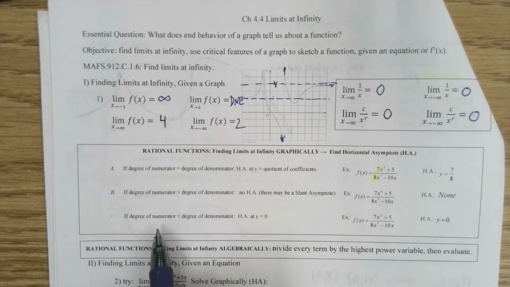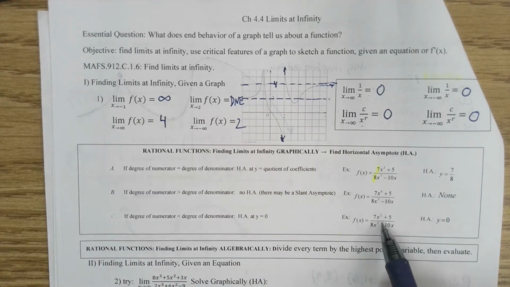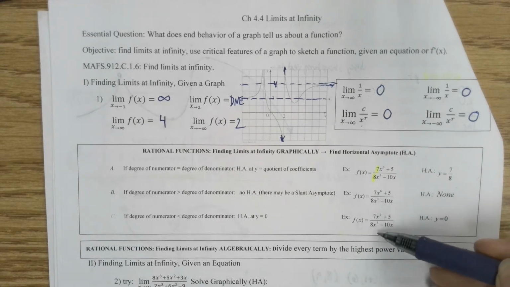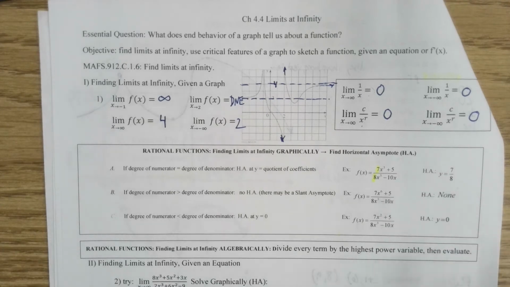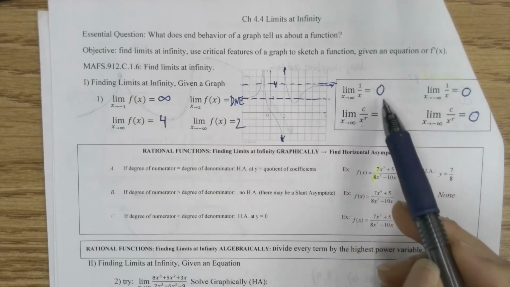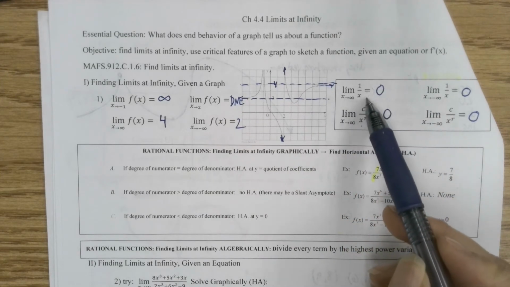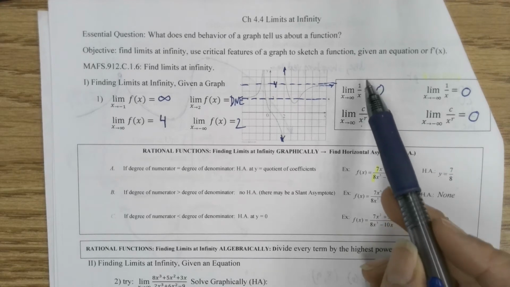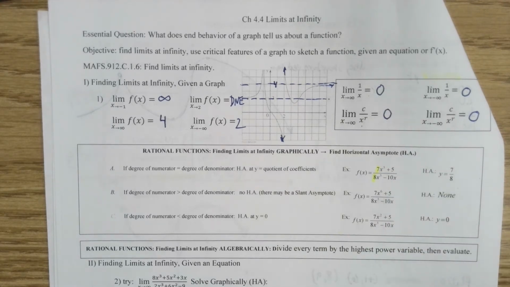And then the last scenario is if the degree of your numerator is smaller than the degree of your denominator, as in this example where you can see we have an x squared on top and an x cubed on the bottom. And when the denominator is a bigger degree, our limit approaches 0. This is actually a simpler example of that. That is absolutely a fraction where the denominator's degree is bigger than the numerator's, and there's my limit as x approaches infinity of 0.